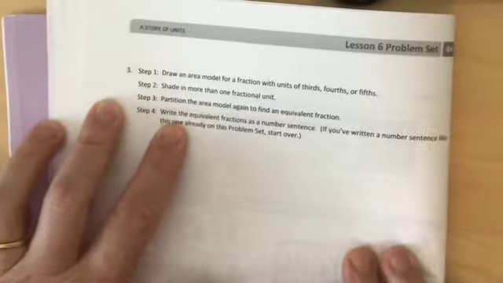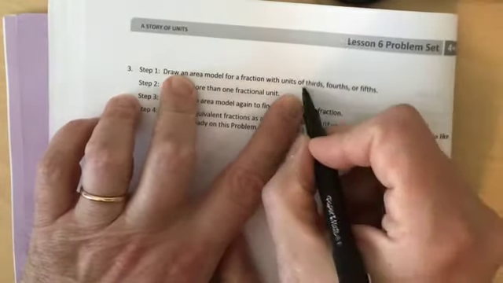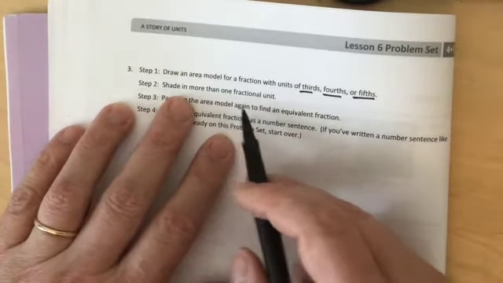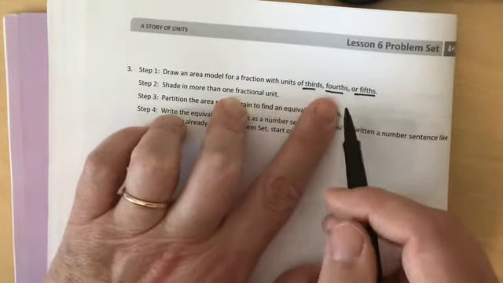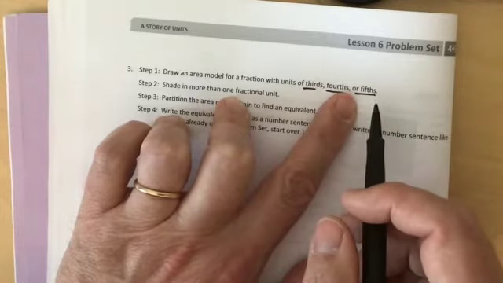And this last problem you just have to read carefully. It says, step 1, draw an area model for a fraction with units of thirds, fourths, or fifths, so choose one of those. Shade in more than one fractional unit. So I could choose, for example, 2/3. I could choose, for example, 2/4. I could choose, for example, 3/5.